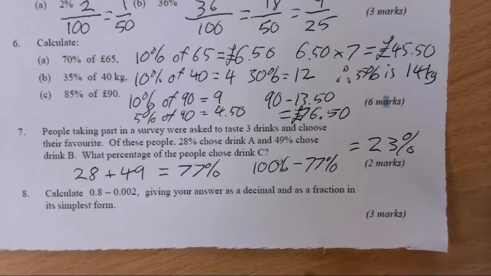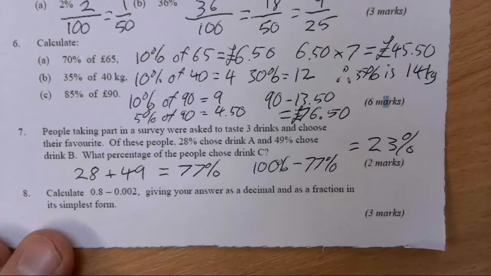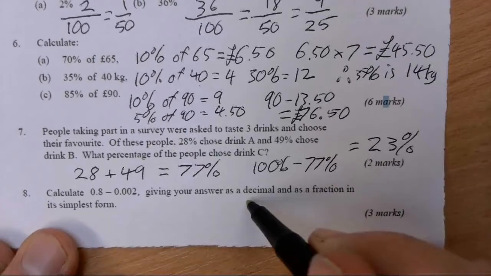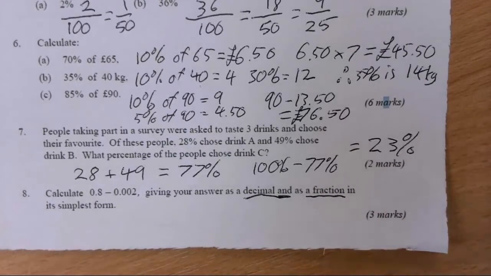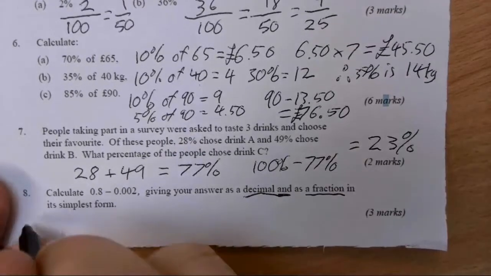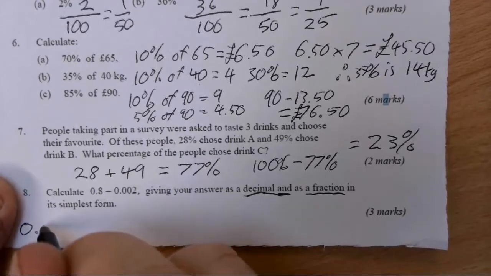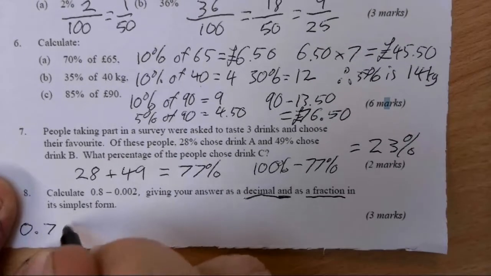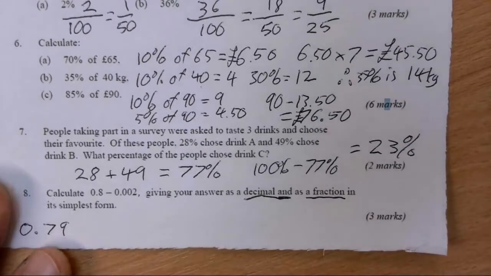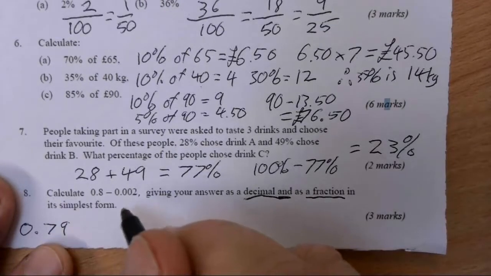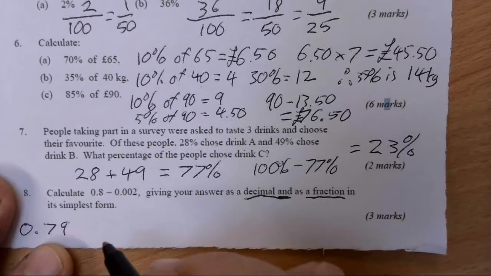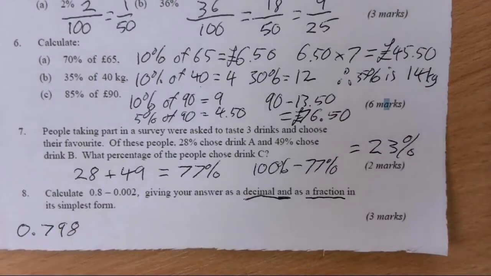And last one, 0.8 take away 0.002, giving your answer as a decimal and as a fraction. So firstly as a decimal, we've got 0.798.